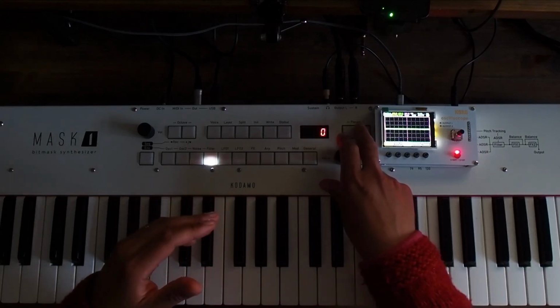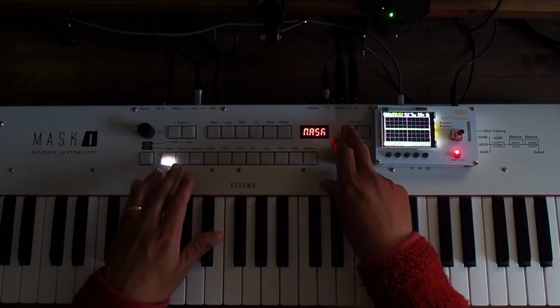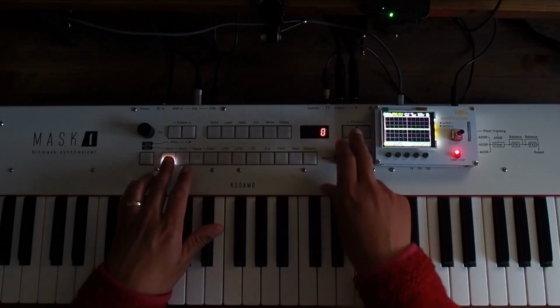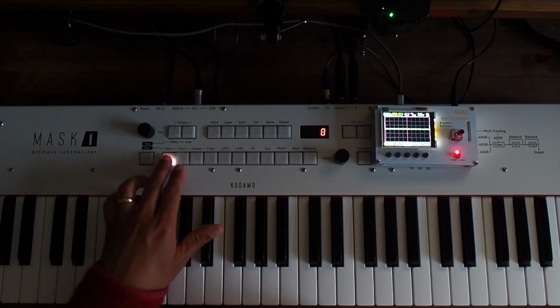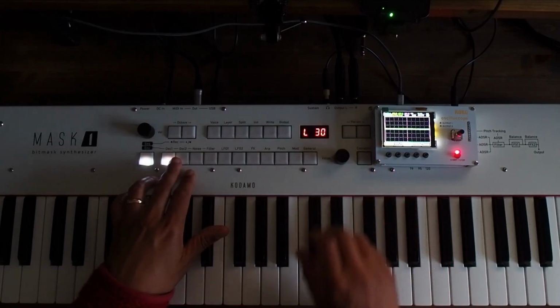So yeah, it's just using a 12 dB per octave standard filter. So we've got a square and a sawtooth. Interesting.